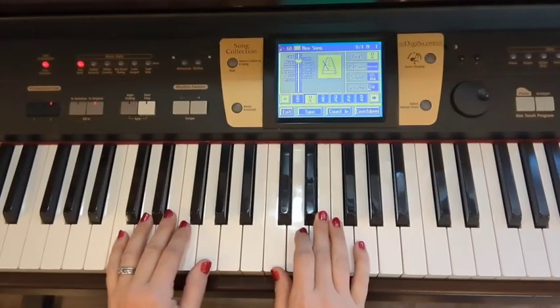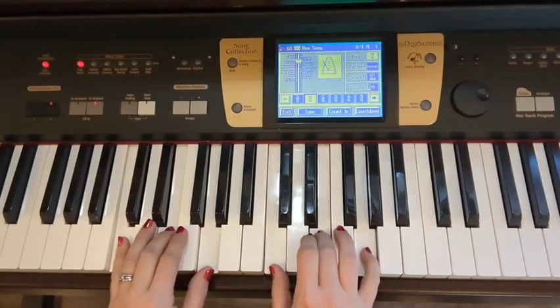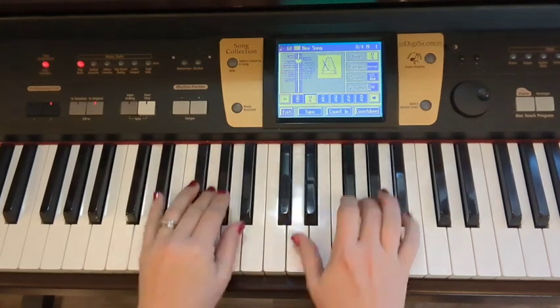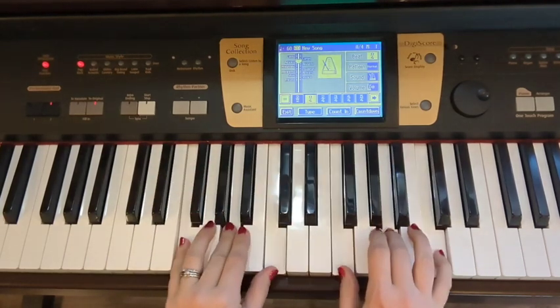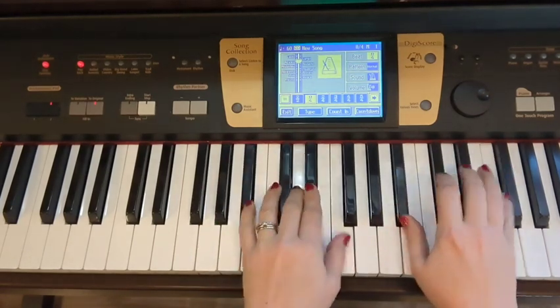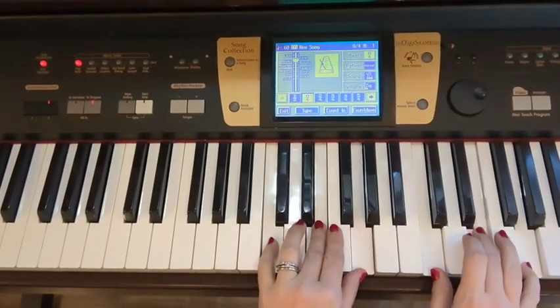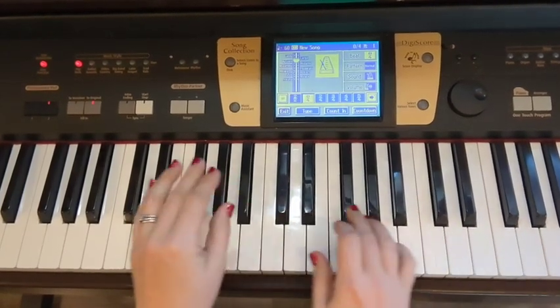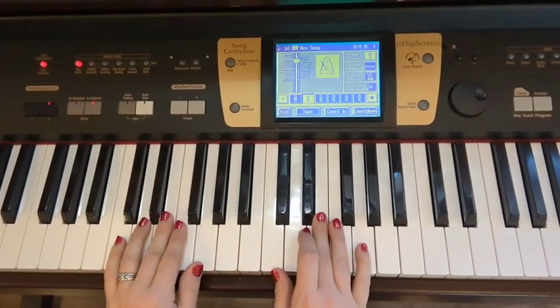So here are some major chords going up chromatically. And some minor chords going up chromatically.